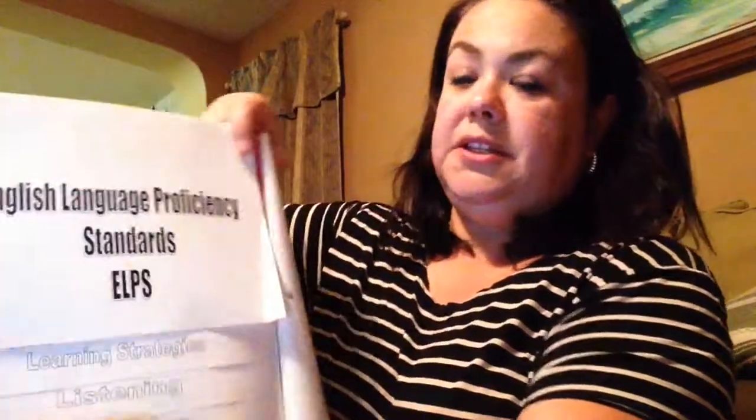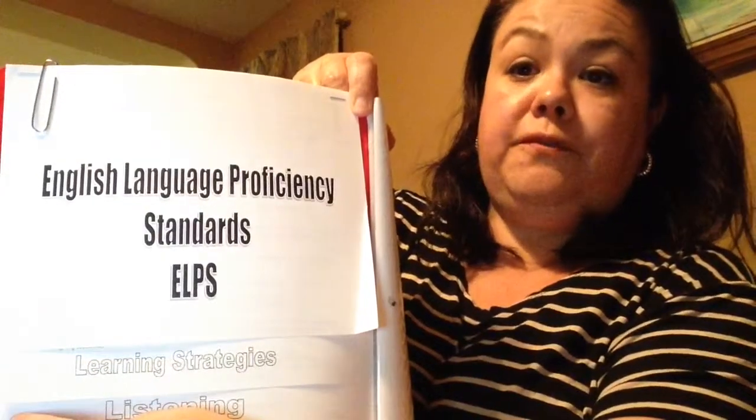And then next we have our little booklet, and on our last page is the English Language Proficiency Standards, or our ELPS. We make the little booklet with each of the learning strategies: listening, speaking, reading, and writing. That's also additional information to help us when we are making our lesson plans, to make sure we are tying that into the standards.